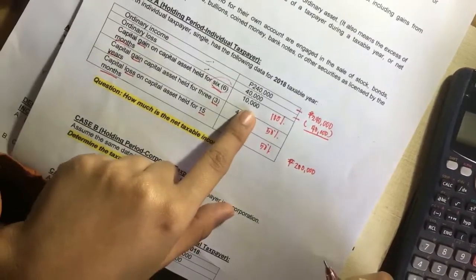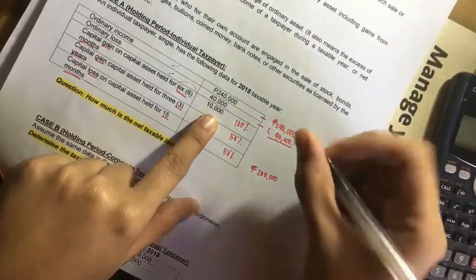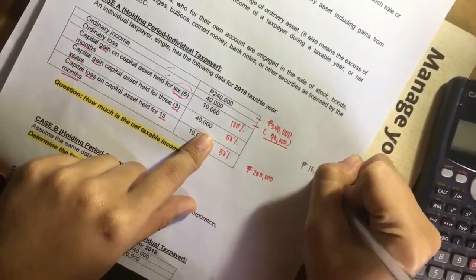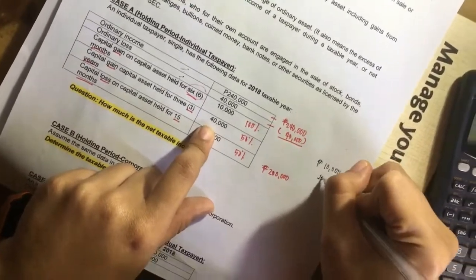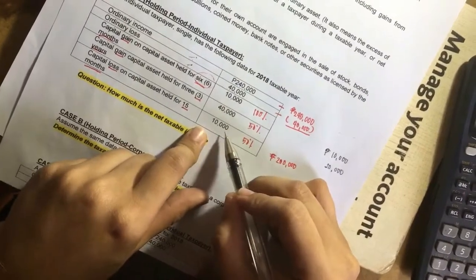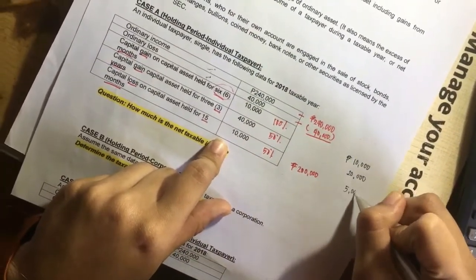So that is a gain of 10,000 pesos. Let's indicate black for this one. Next, 50% of that is 20,000 pesos. How much is the loss? The loss is 50% of 10,000 pesos, so that is 5,000 only.